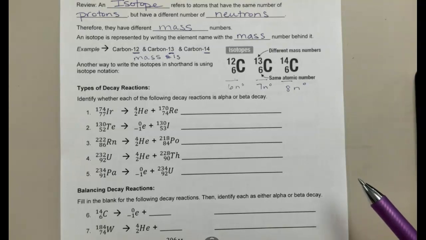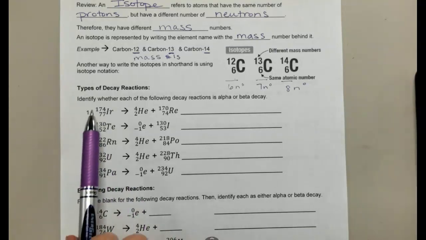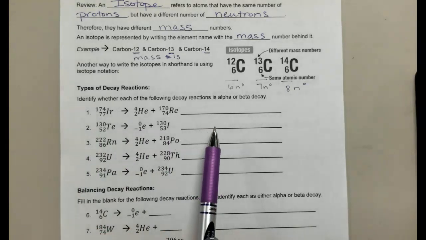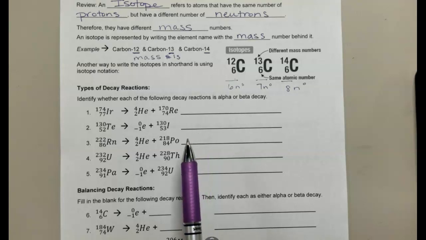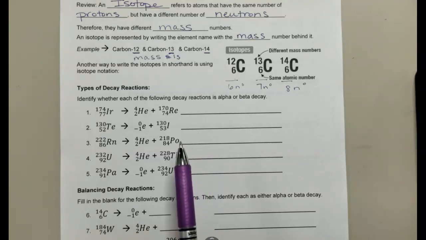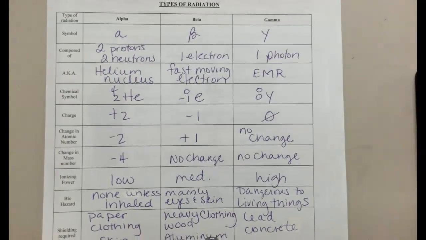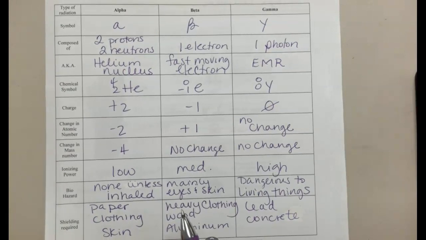So how are we going to solve for these? Well, we're going to use our notes about identifying whether each of the following decay reactions is an alpha or a beta decay. Let's go back to the chart you took notes on, types of radiation. We're going to look for these chemical symbols.